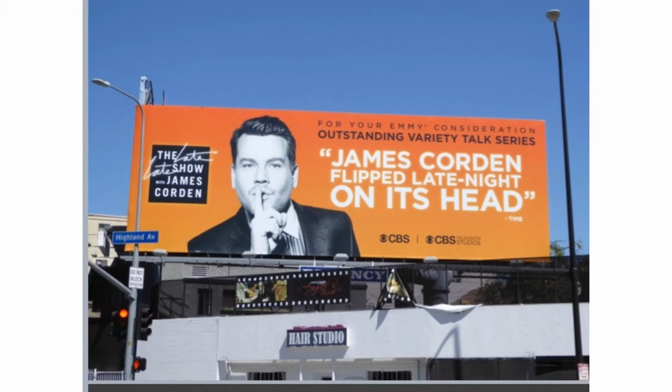James Corden flipped late night on its head. So who's doing the flipping? James Corden. So he, of course, is the subject. Flipped is the action, so that is going to be our verb. And then late night is receiving the action of flipping, so that is going to be our object. And on its head is just a prepositional phrase. We'll get to those as the course goes on. But it is neither a subject nor a verb nor an object.